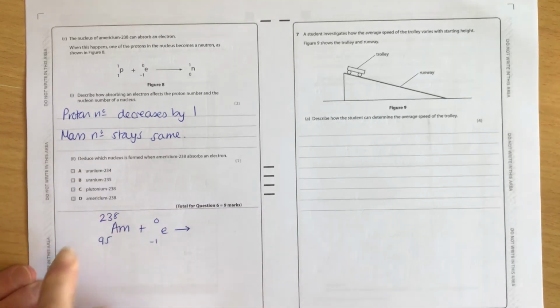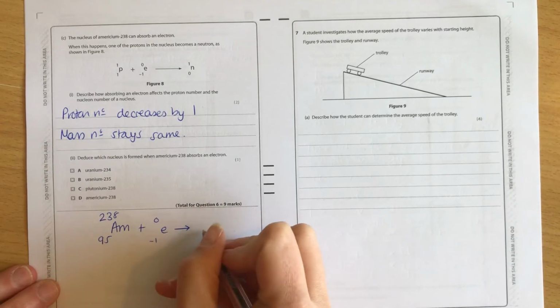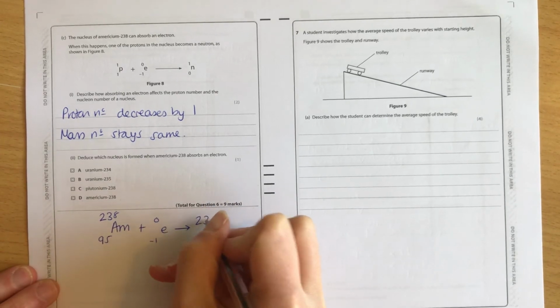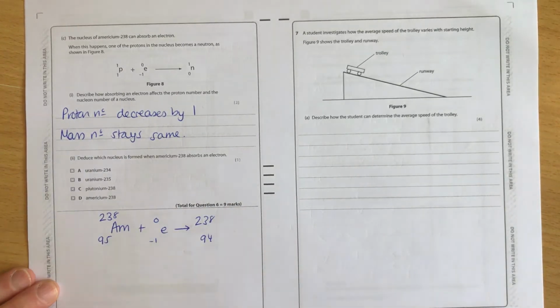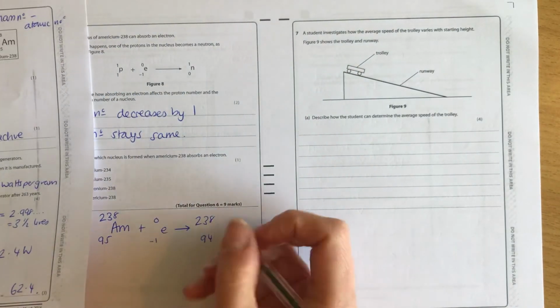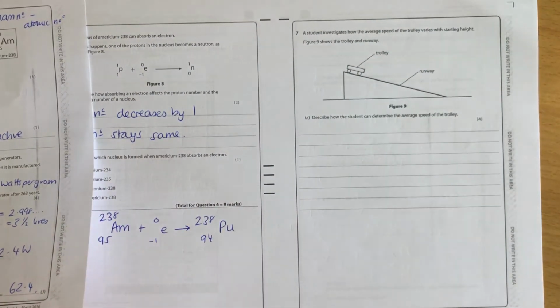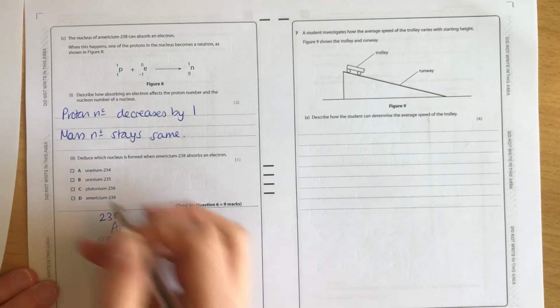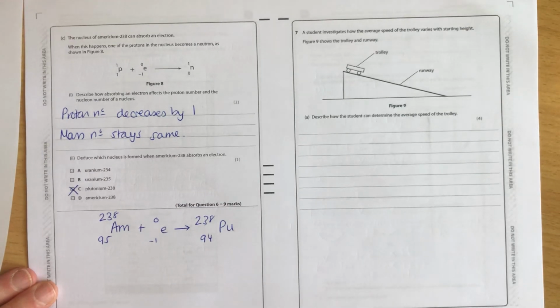And I'm going to make a sum. So 95 minus 1 is 94. 238 plus 0 is 238. So if I go back to this page here, is there anything that's got 238 and 94? Oh, there is. It's Pu, plutonium. And the answer is there, plutonium-238. There we are. It's quite a tricky question.